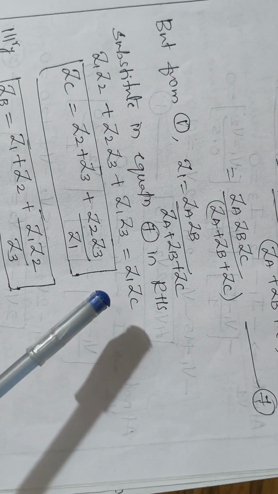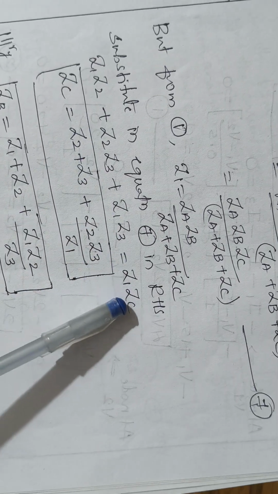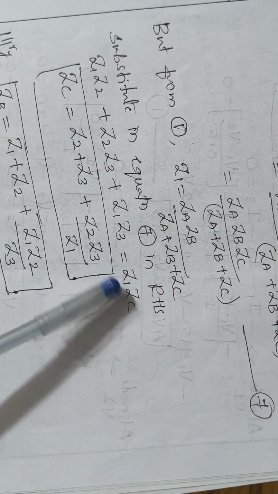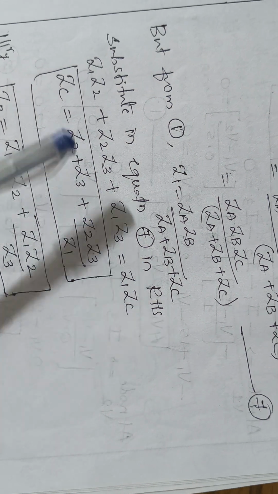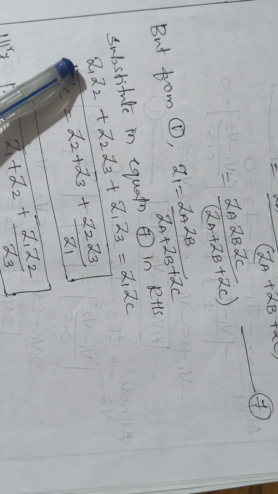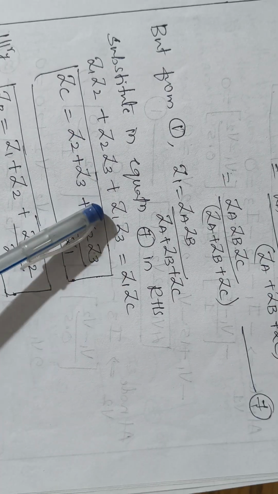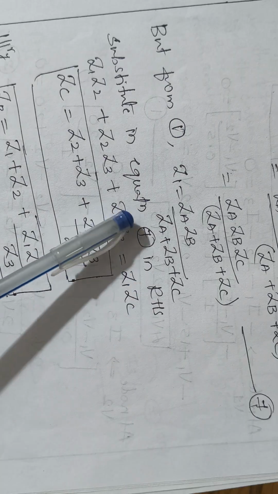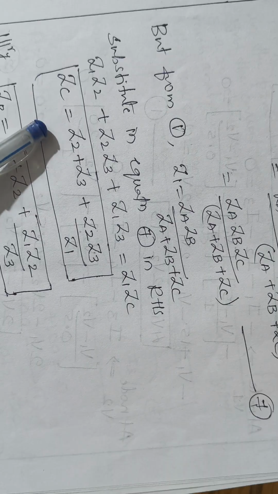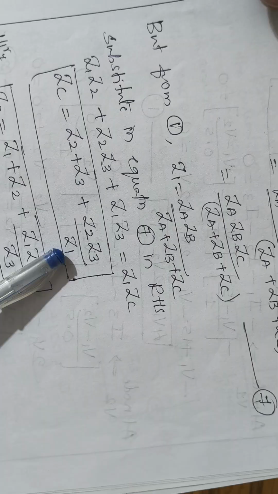So we want the value of ZC in terms of Z1, Z2, Z3. Here we transpose Z1 to the denominator of the LHS. So ZC is equal to Z1 Z2 divided by Z1, so here Z1 gets cancelled and you get Z2. Then Z2 Z3 divided by Z1 remains as it is. Z1 Z3 divided by Z1, so Z1 gets cancelled and you get Z3. So the value of ZC is Z2 plus Z3 plus Z2 into Z3 divided by Z1.